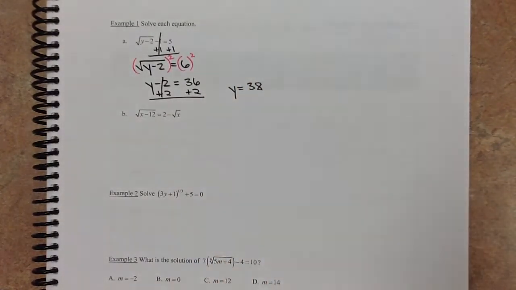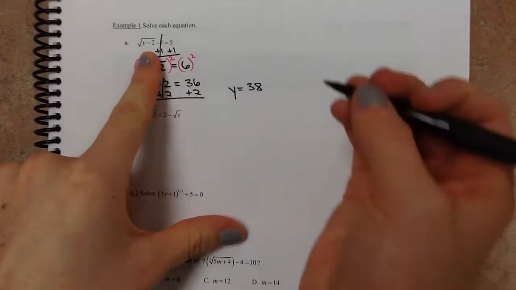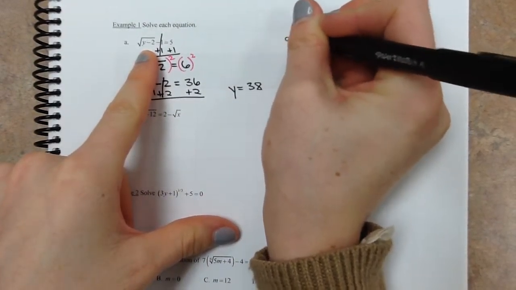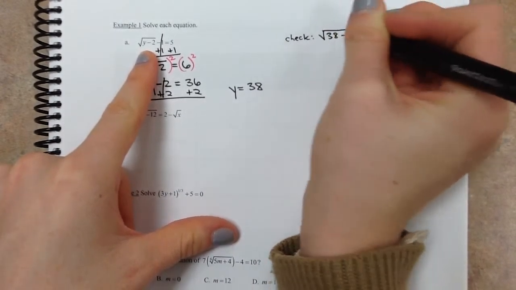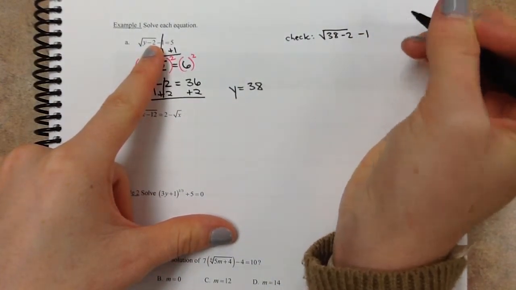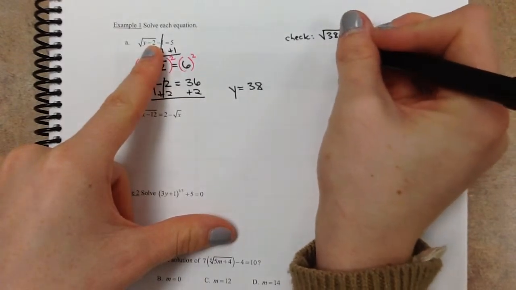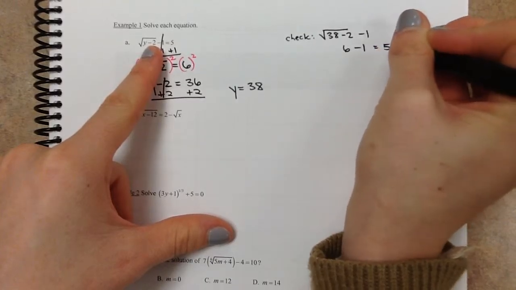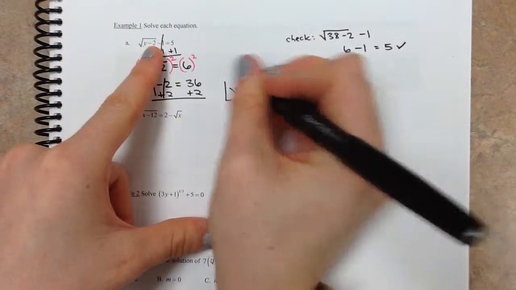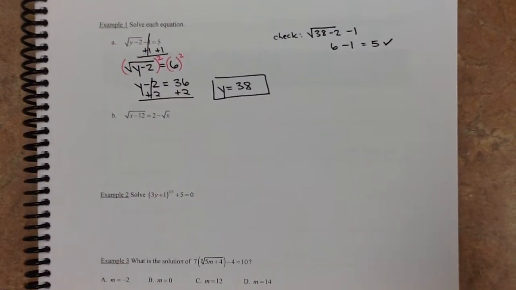Okay, so we're not going to box it up and call it our final answer until we actually check. So if we sub in a 38 here, so 38 minus 2 in a square root minus 1. So square root of 38 minus 2 is the square root of 36, which is 6, minus 1. That does, in fact, equal 5. Okay, so it works. So we can box it up and call it our final answer.